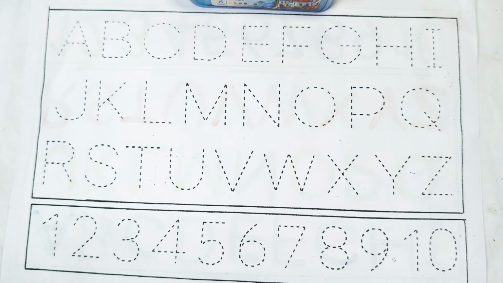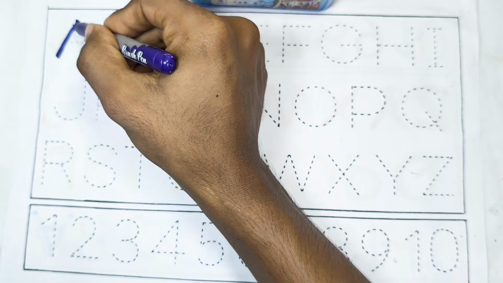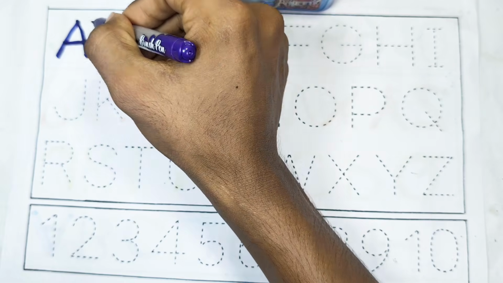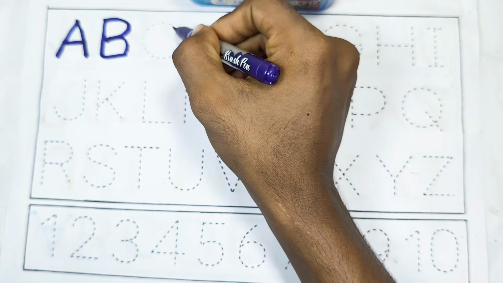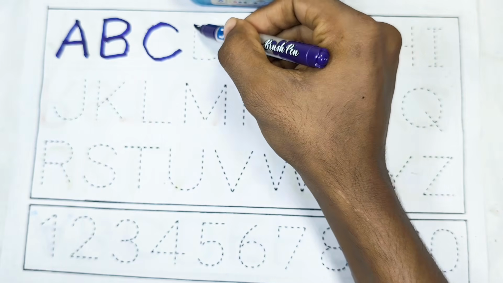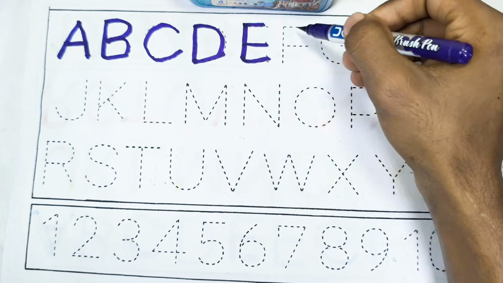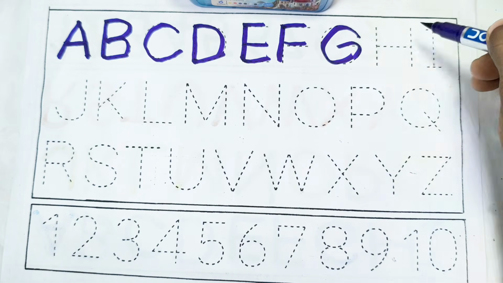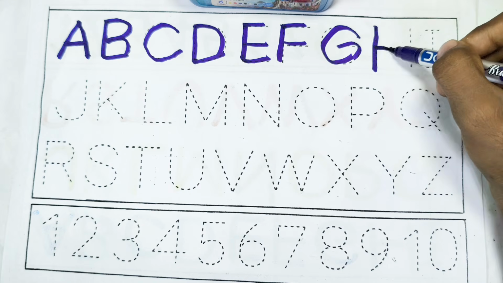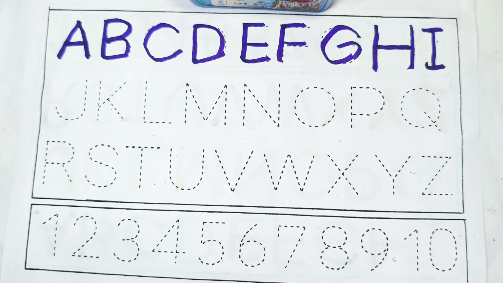So kids, now you draw alphabets, and first you draw A. A for apple. B for ball. C for cat. D for dog. E for elephant. F for fish. G for God. H for helicopter. I for ice cream.